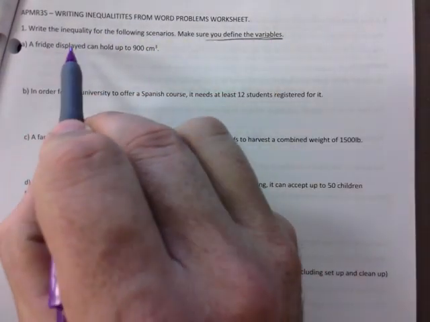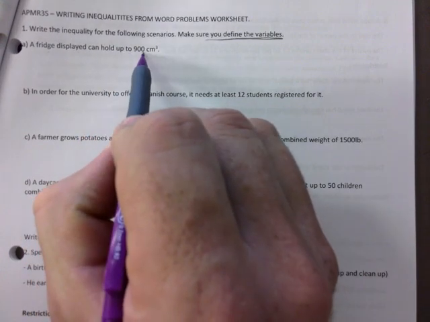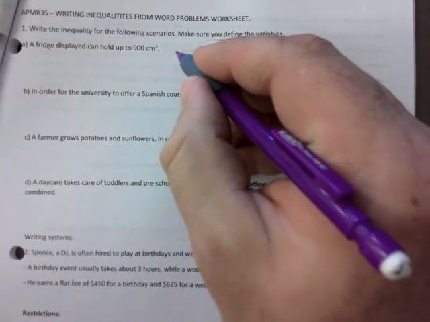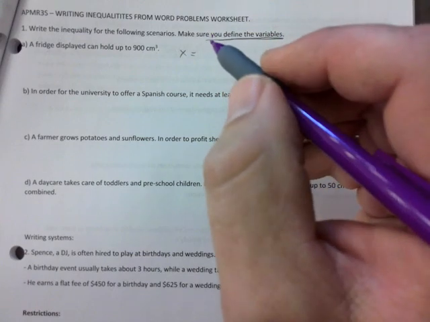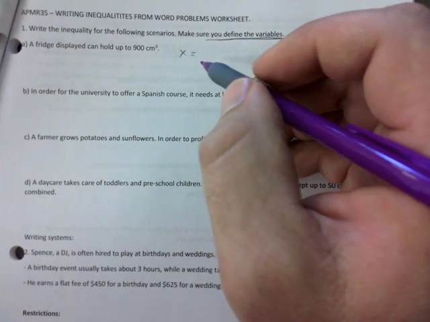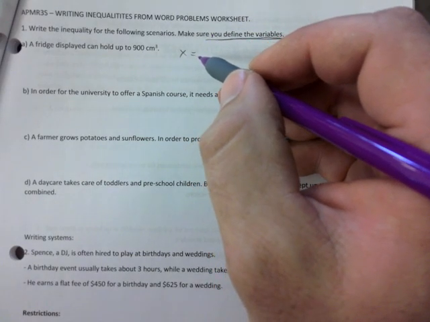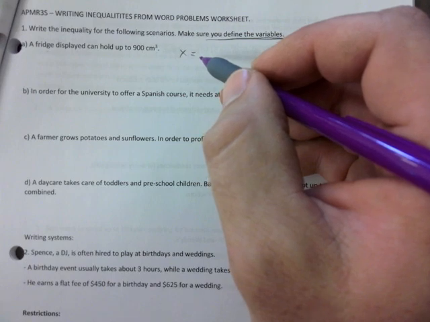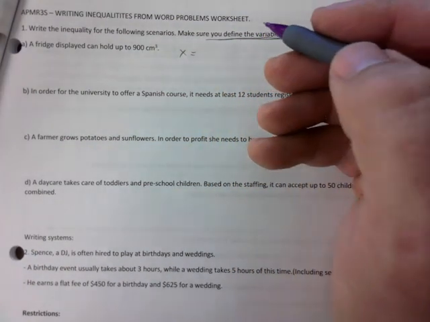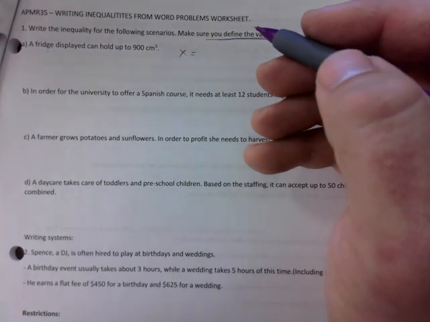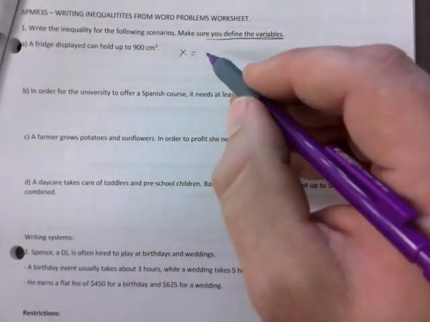Okay, a fridge display can hold up to 900 cubic centimeters. So X is going to be, what did I put on the key? Did I go space? Space available? Yeah, fridge capacity.